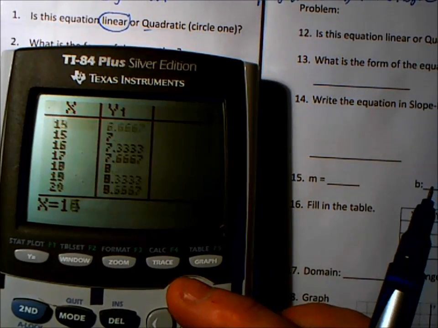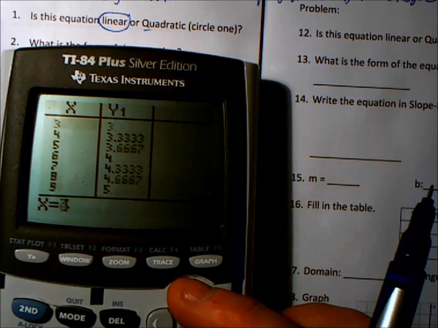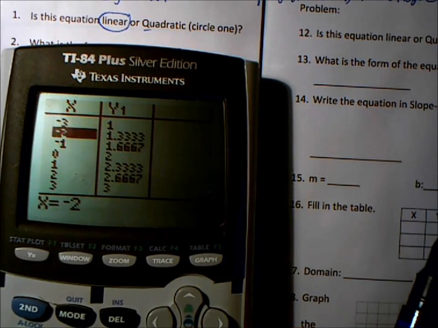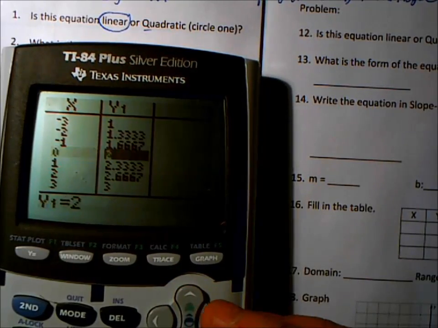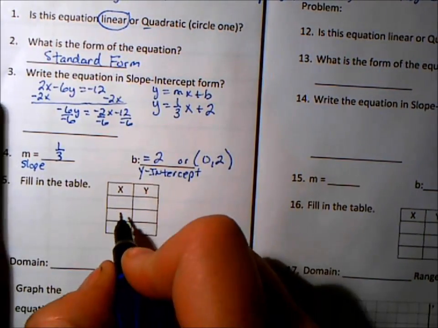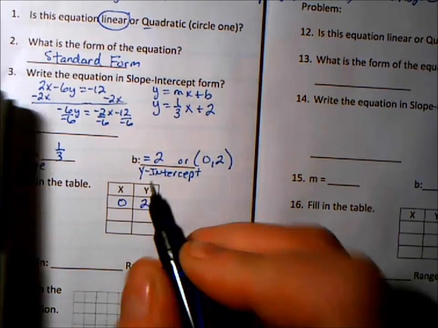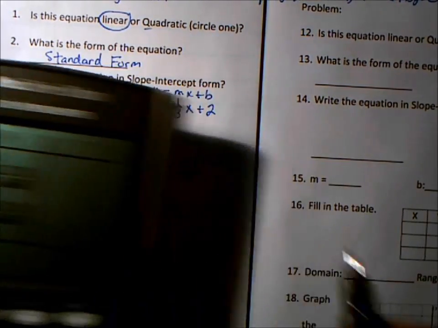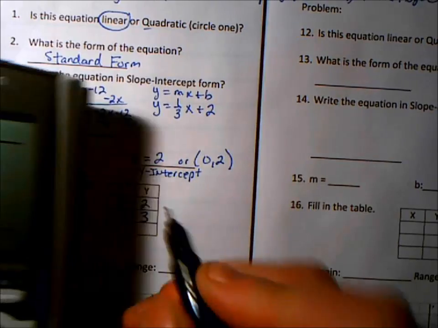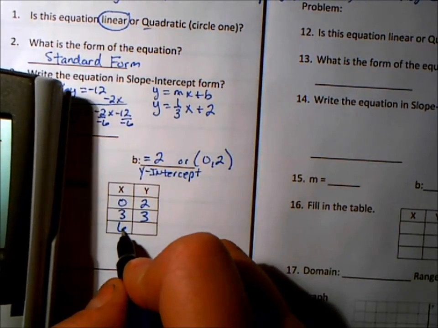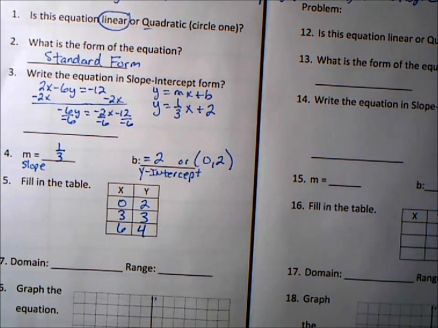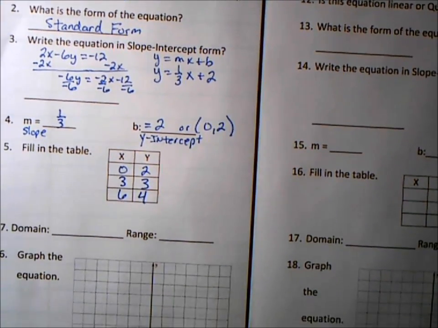And I want small numbers because I have a small graph. So I'm going to go up to 0. And I'm going to look for 3 nice little numbers. So there's 0, 2. That's a nice coordinate. Okay. I see another one at 3, 3. And looking for another one, there's one at 6, 4. So there's 3 points that I can use on my table.